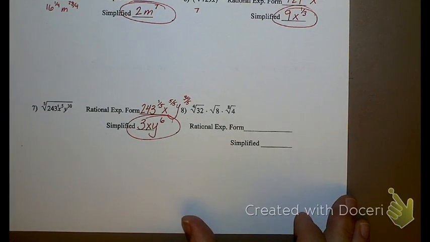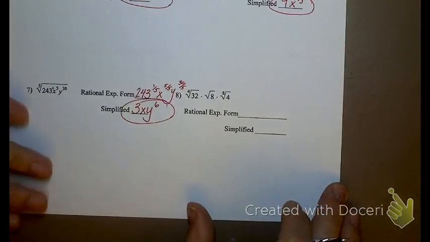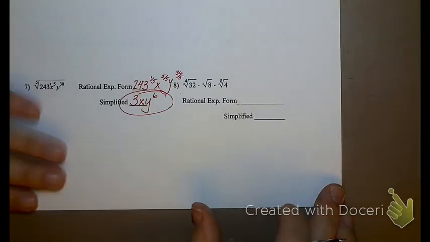Now, number 8 messed up a lot of people. I like number 8. There's a couple different ways you can do it. You can just plug it straight into your calculator, and you'll find out that the answer is 8.